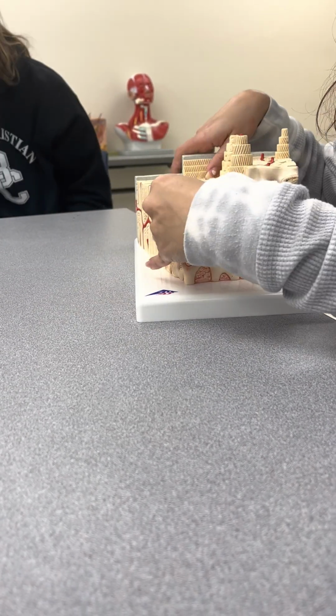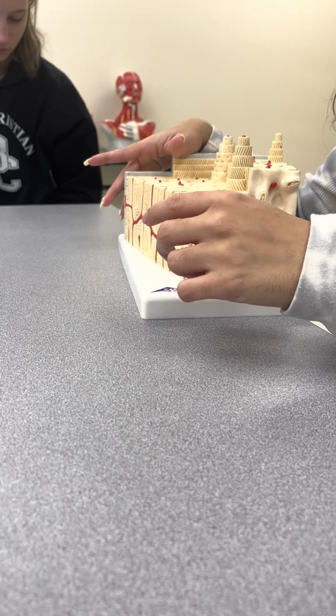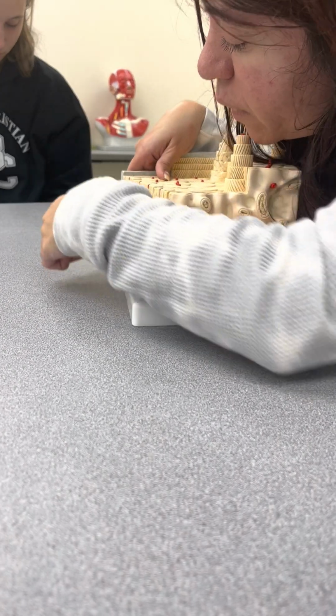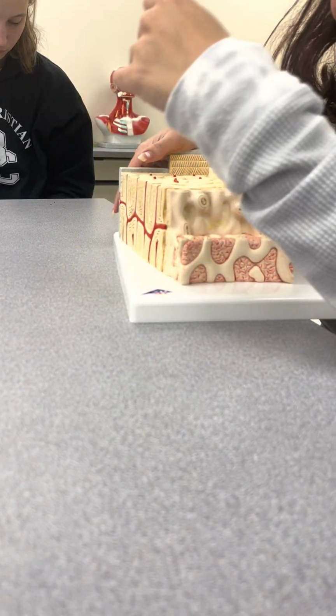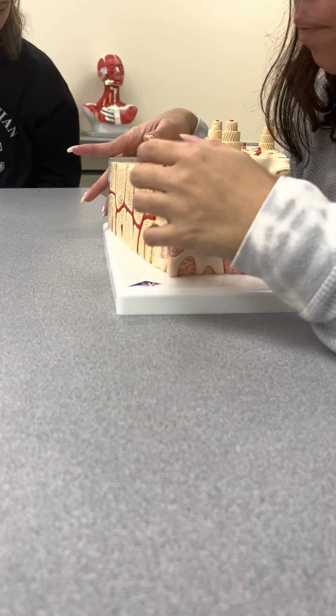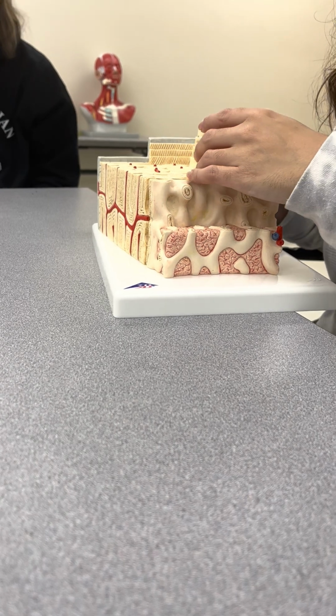It's not necessarily in the center, but it's horizontal, and that's called the Volkmann's canal or the perforating canal. So if it's going horizontally like this, we call it the Volkmann's canal or the perforating canal. And if it's in the center of the osteon, we call it the central canal. Okay?